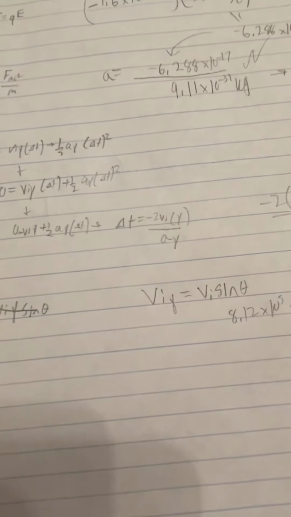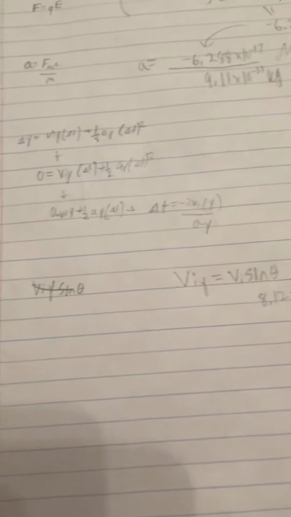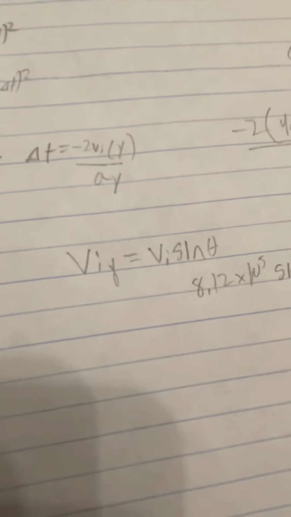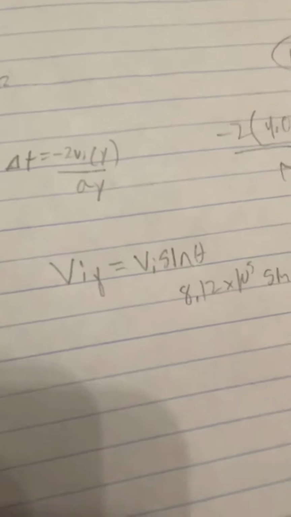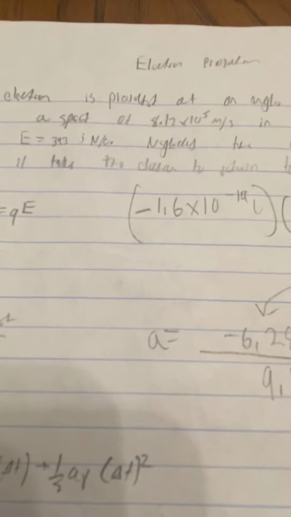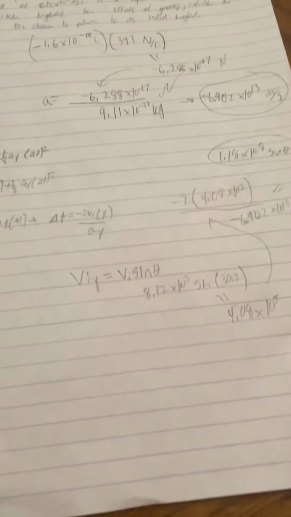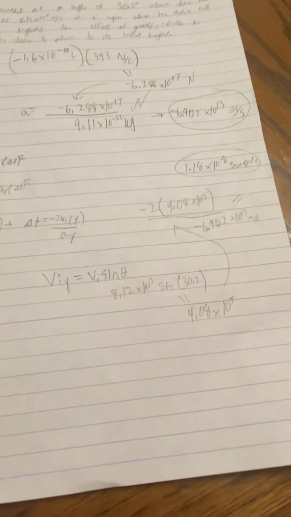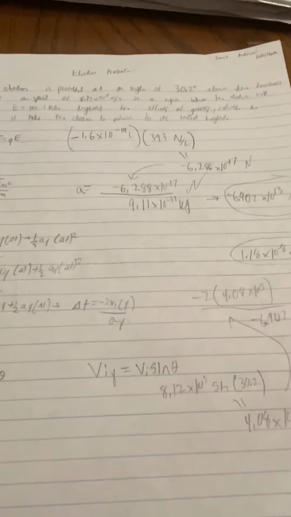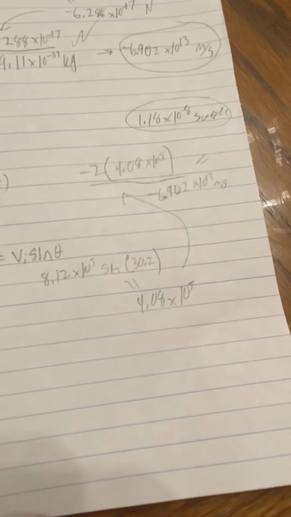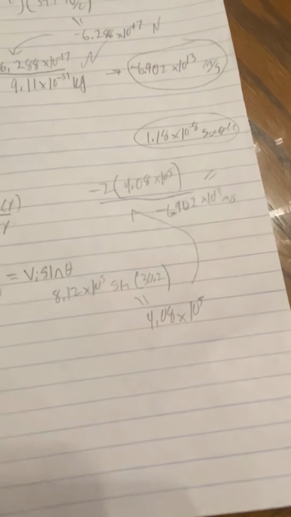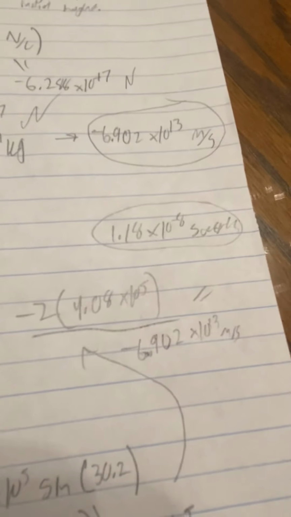Negative 2 v_iy: we need to solve for v_iy. You can do that with v_i sine theta, the vertical part. We were given 8.12 times 10 to the 5th meters per second, and the sine of the given angle, 30.2, gives 4.08 times 10 to the 5th. Plugging all these numbers in gives 1.18 times 10 to the negative 8 seconds. That's the answer to part A.